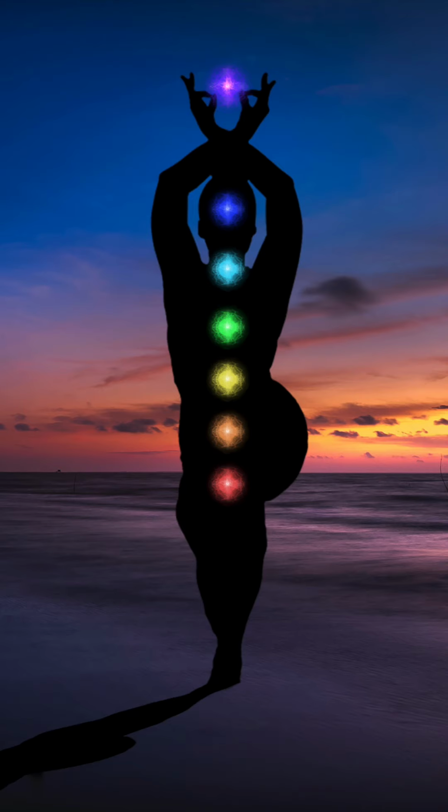When you are hyper independent, that is a shadow quality of the root chakra. So the way that you combat that shadow quality is by allowing yourself to accept help from others. That's how you come out of the shadows in that aspect.